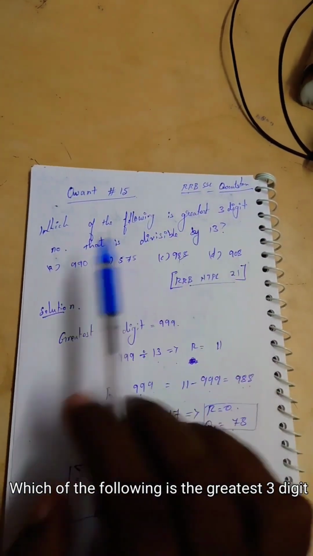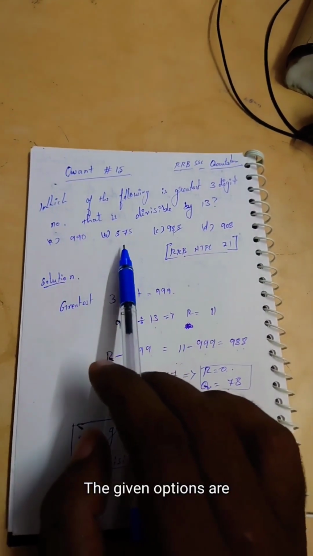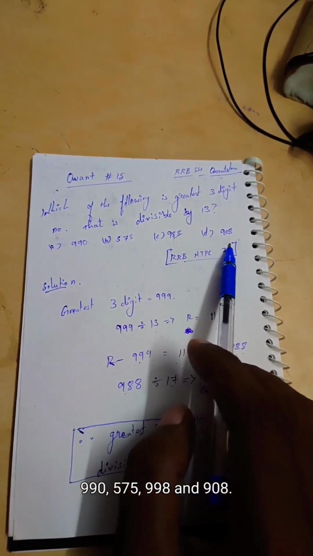Which of the following is the greatest 3-digit number that is divisible by 13? The given options are 990, 575, 988, and 908.